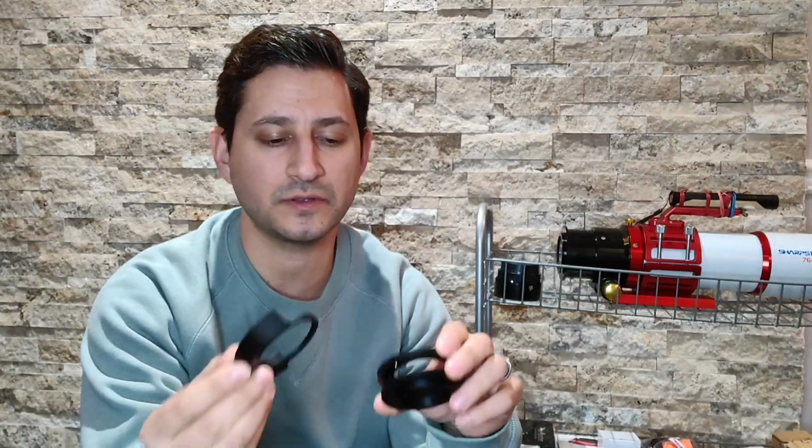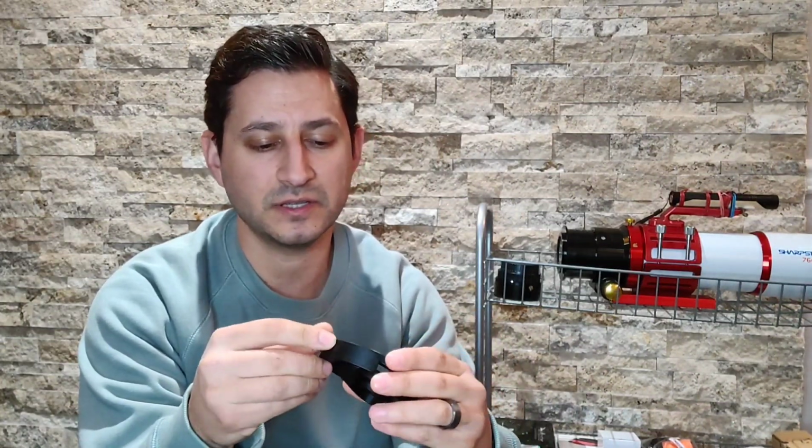So right in there, the threading, that's where you put the 2-inch filter. It fits securely. And then you just simply put that back, install it onto your telescope and your camera on the other end, and now you're good to go. So if you don't have it built in, this is something you're going to need.